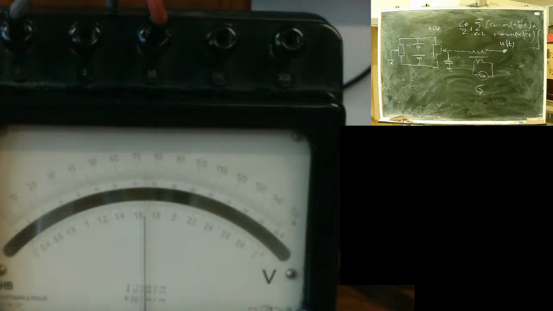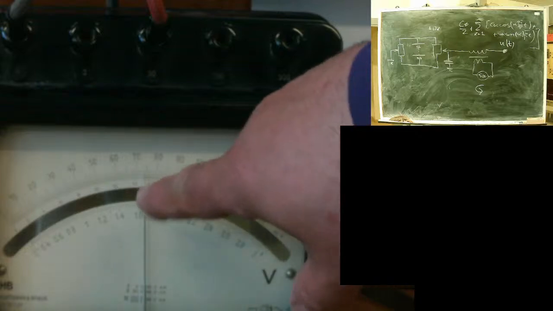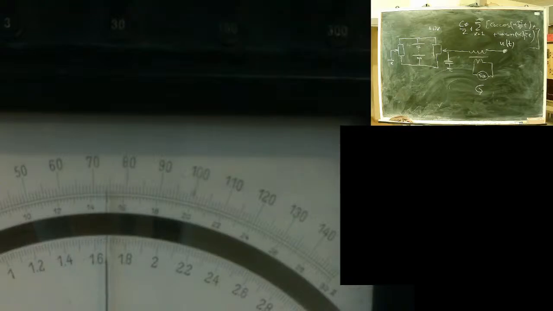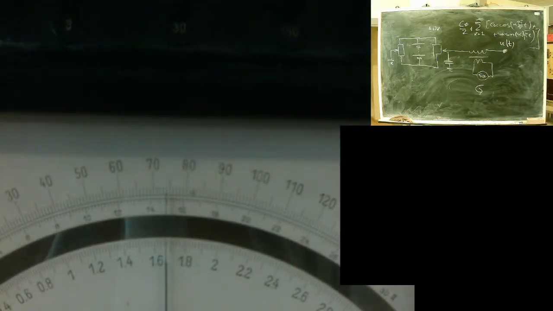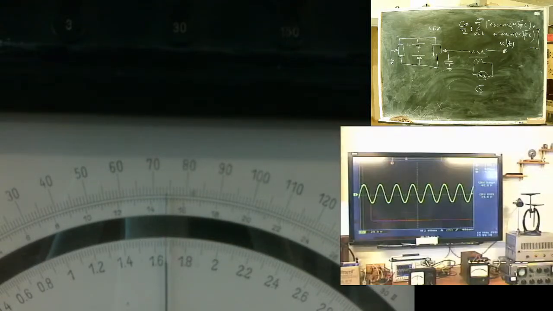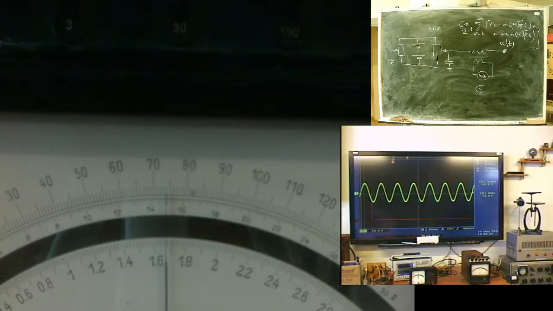This way. Yeah. Small, 15 volts and here 15 volts. One moment. Yes, we need, here, we need the scale.